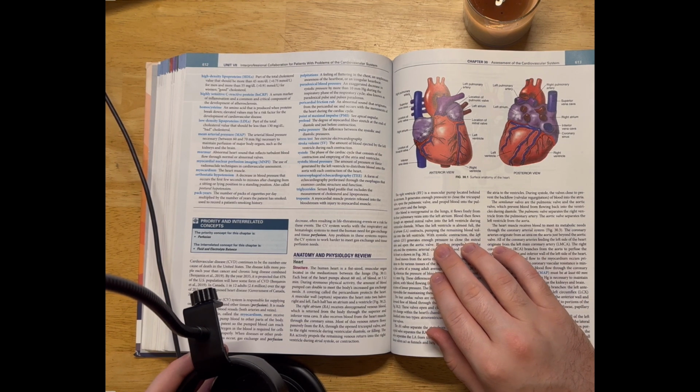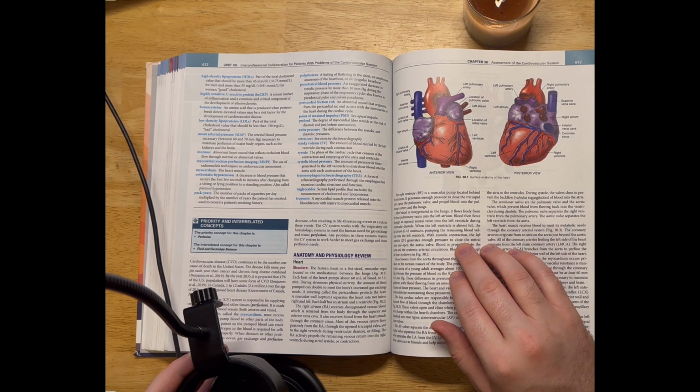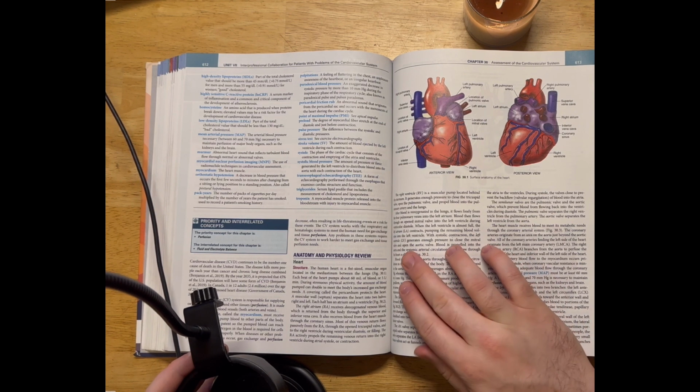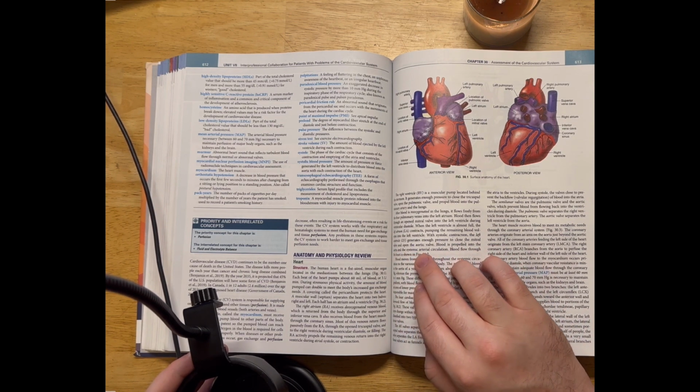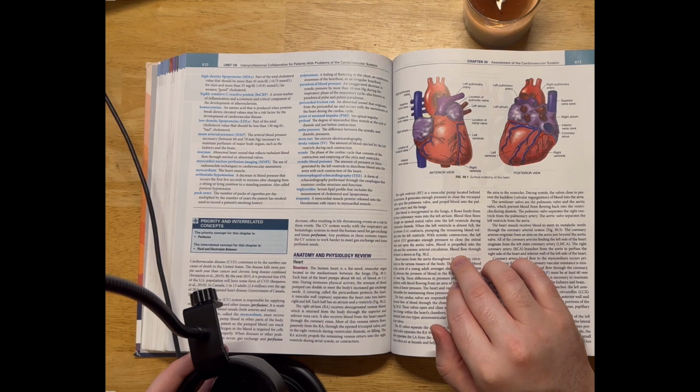With systolic contraction, the left ventricle generates enough blood pressure to close the mitral valve and open the aortic valve. Blood is propelled into the aorta and the systemic arterial circulation. Blood flow through the heart is shown in figure 30.2.